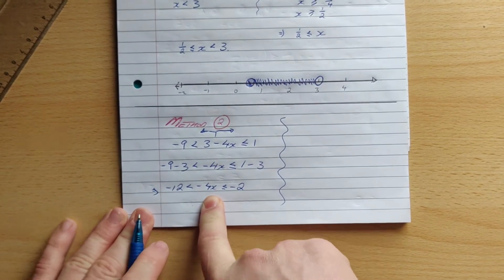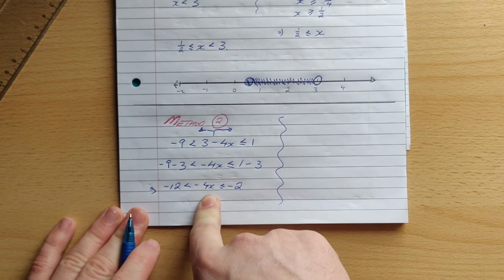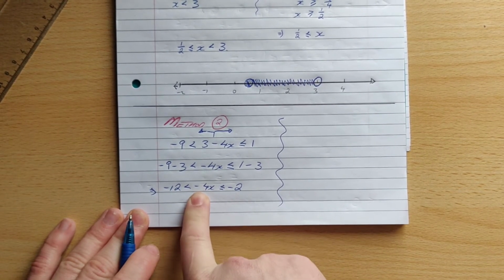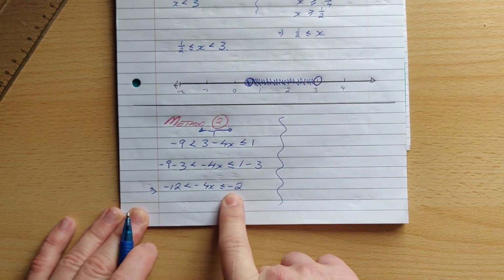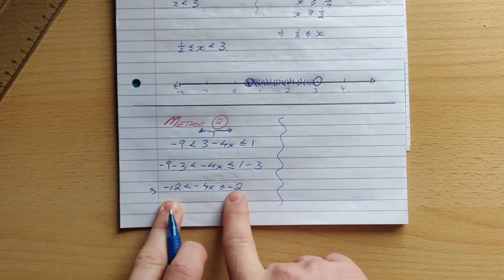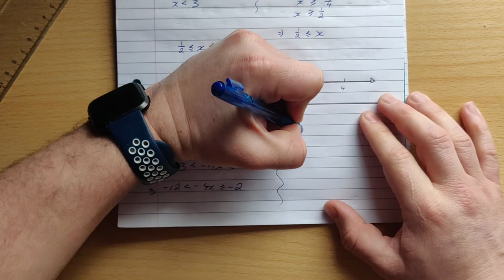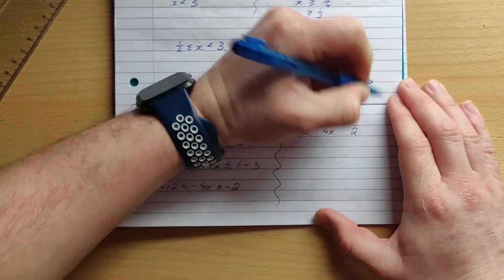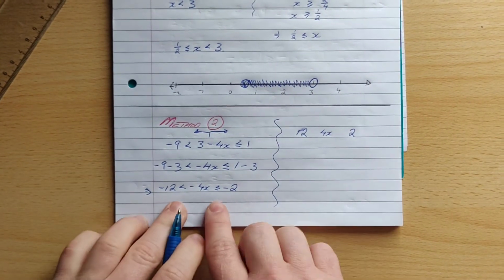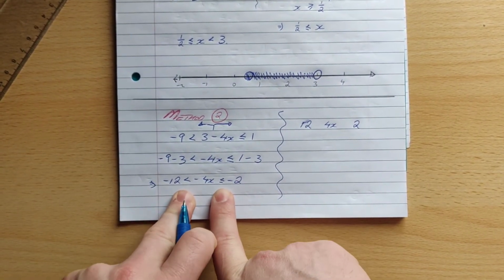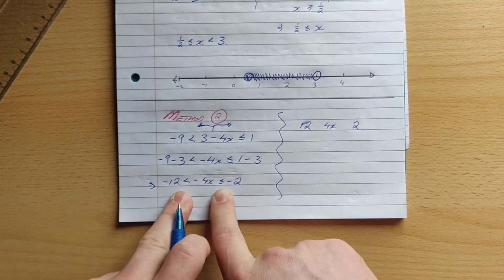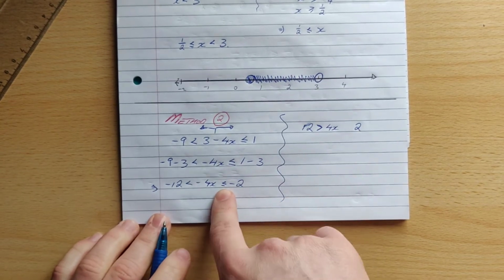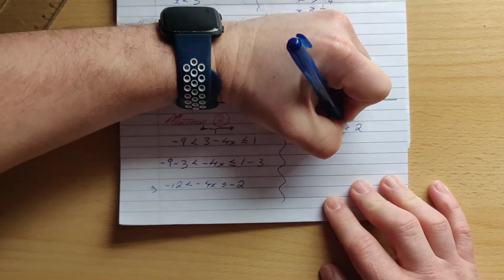We don't want minus 4x. We want positive 4x. So if we change the sign first, if this is going to become from a minus to a plus, that means this has to change and this has to change. The minus 12 becomes a positive 12, 4x and 2. But as I've pointed out in the last video, when you change signs, you have to flip the inequality. So this less than becomes a greater than, and this less than or equal to becomes a greater than or equal to.